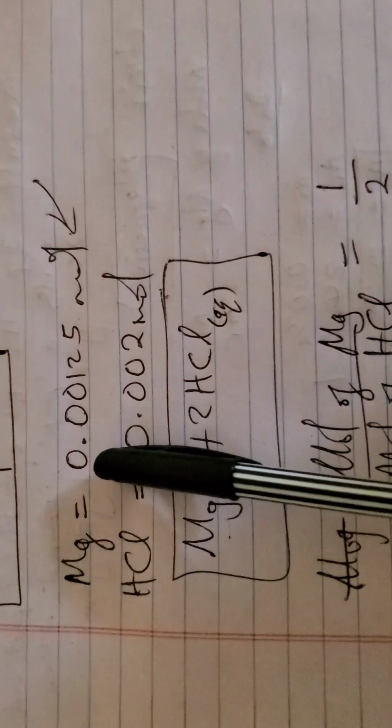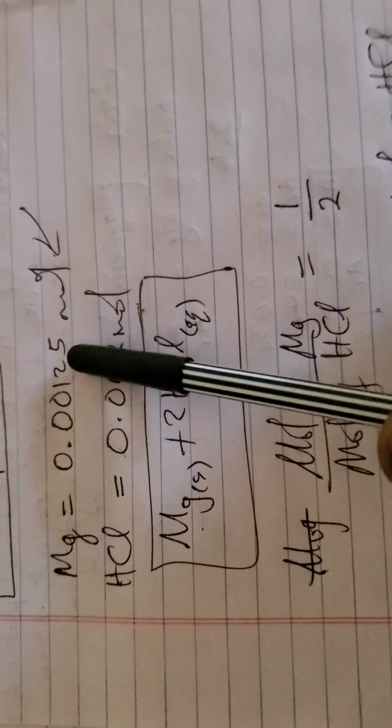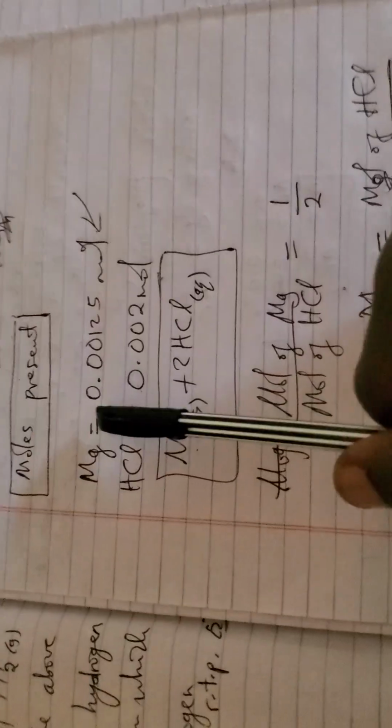So now check, how many do we have for magnesium? 0.00125. But we just need 0.001, meaning magnesium is in excess because it has more than needed.